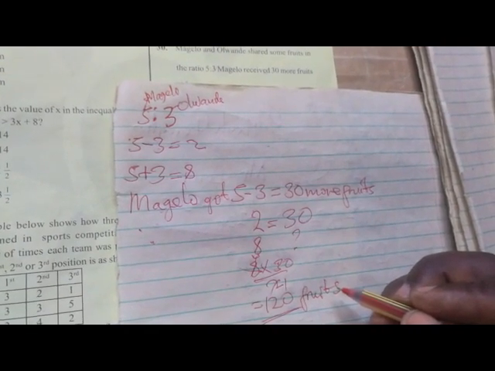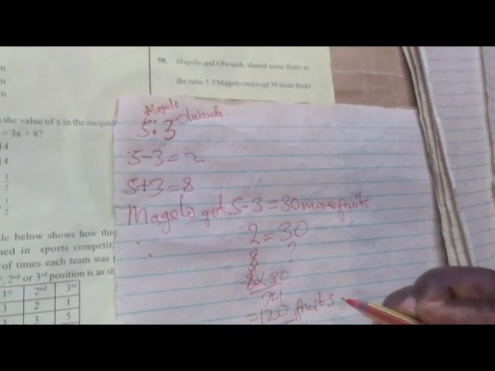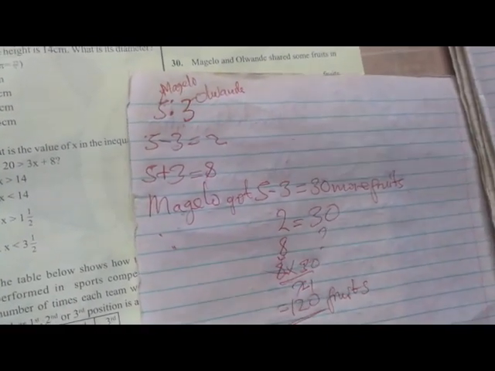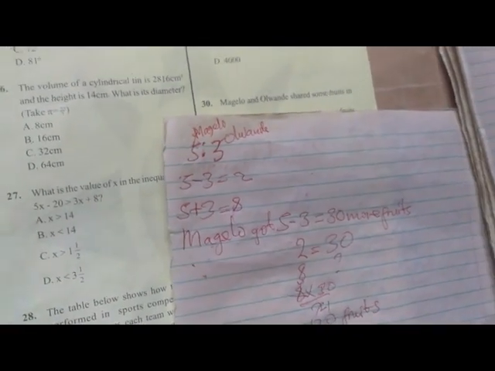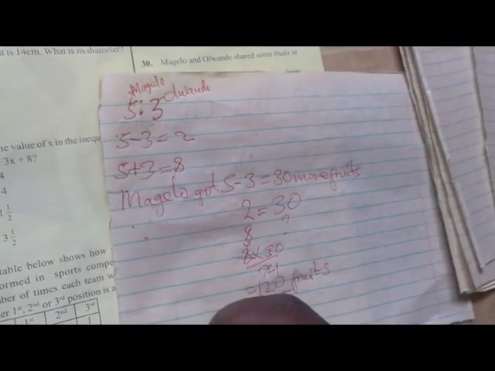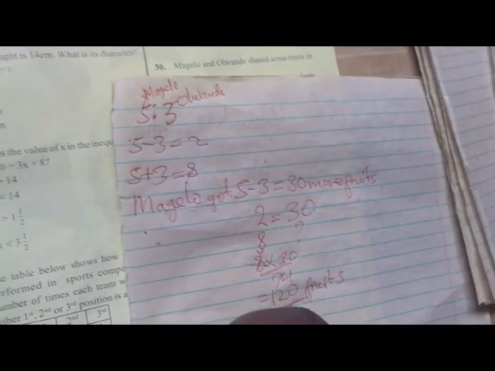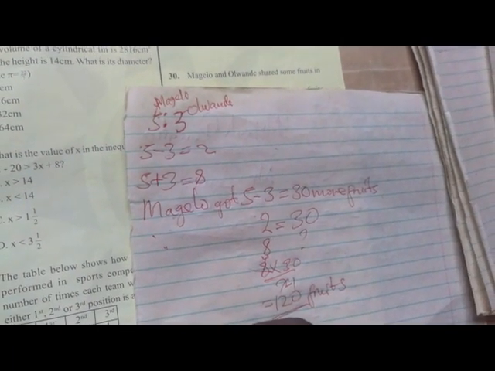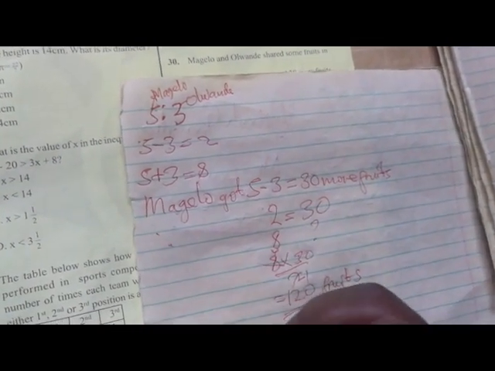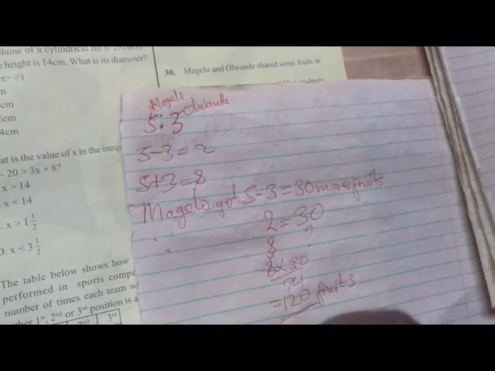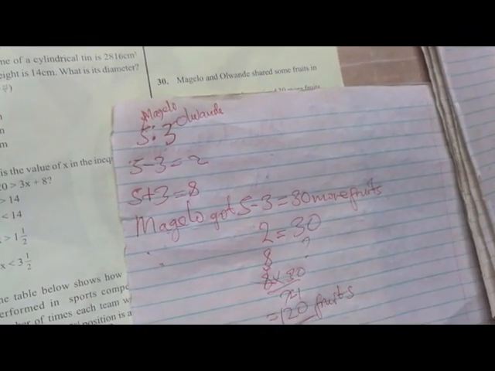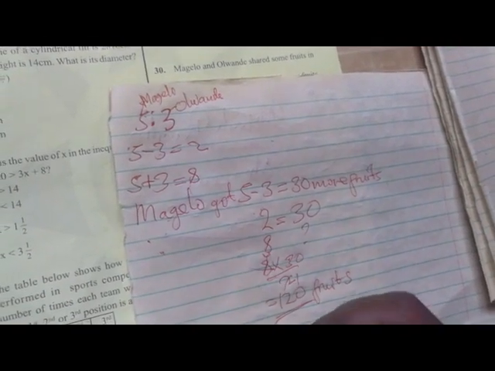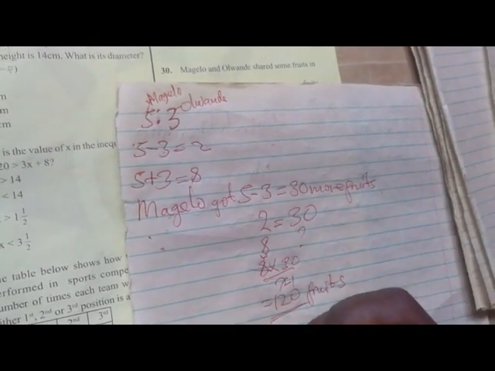This is the sixth step: if the sum of the ratio, which is 8, is the same as 120 fruits, then 8 is the sum of the ratio and is the same as 120. Then we are looking.